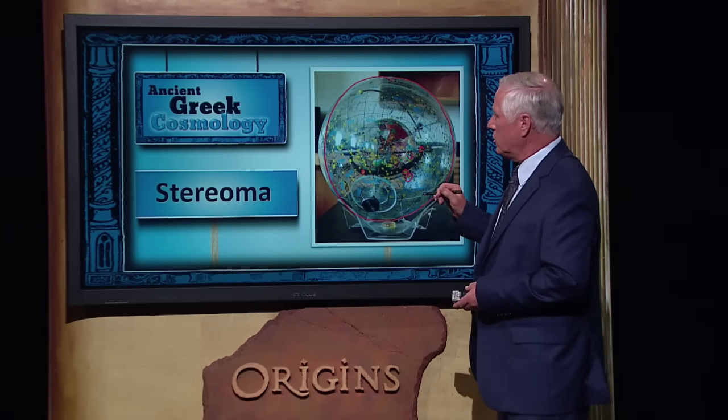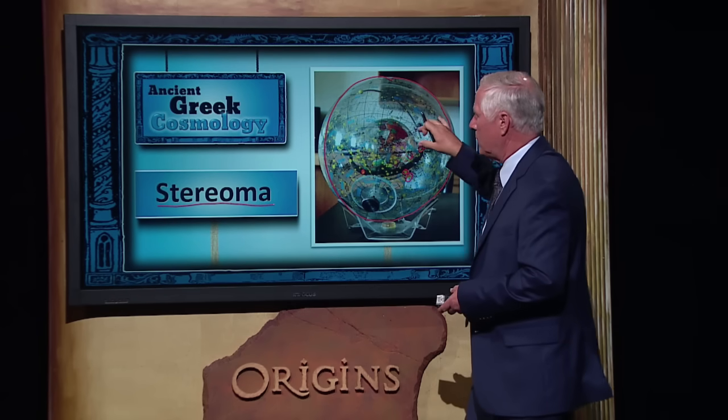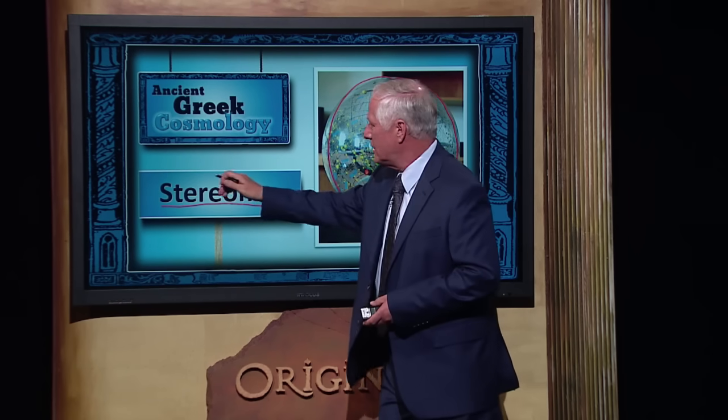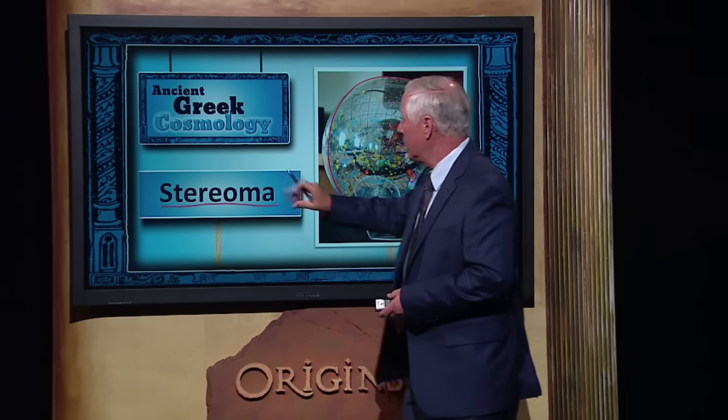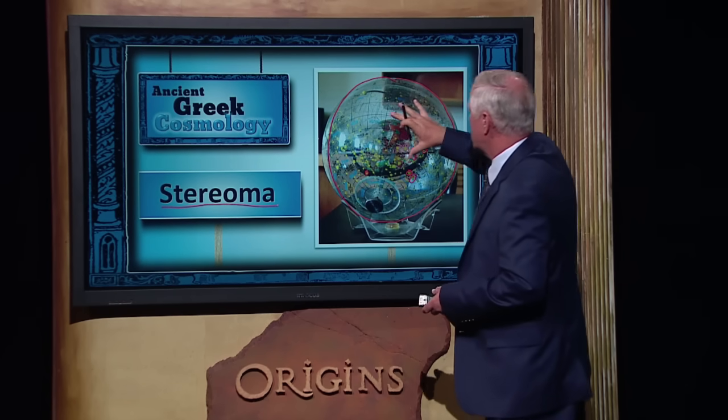And unfortunately, people call this the stereoma. That's the Greek word for this thing. It means something hard and rigid. And unfortunately, many people began to read that as the expanse of the firmament, the raqia. They identified the biblical concept with this physical thing. And that led to problems. Again, I could give a whole presentation on that, not enough time today. But I'll tell you this, it causes us to have pause.